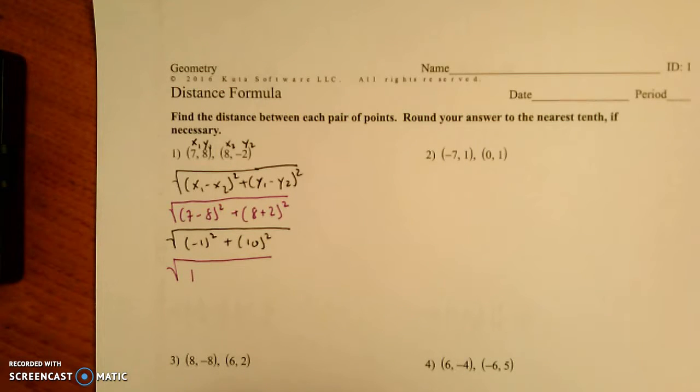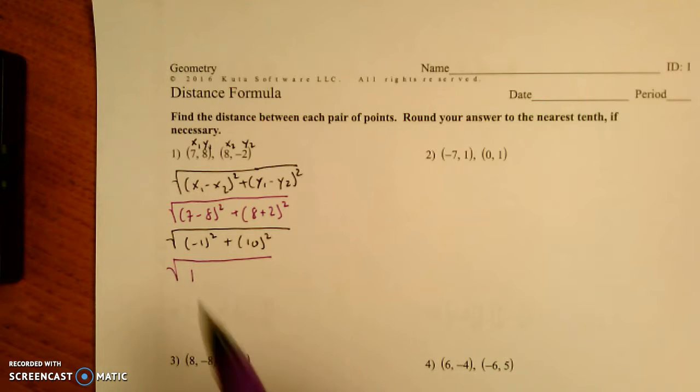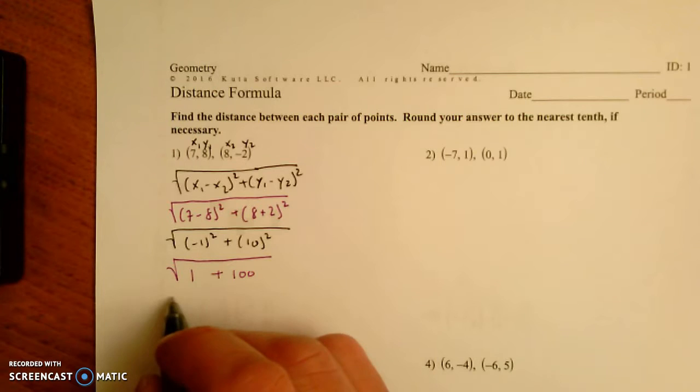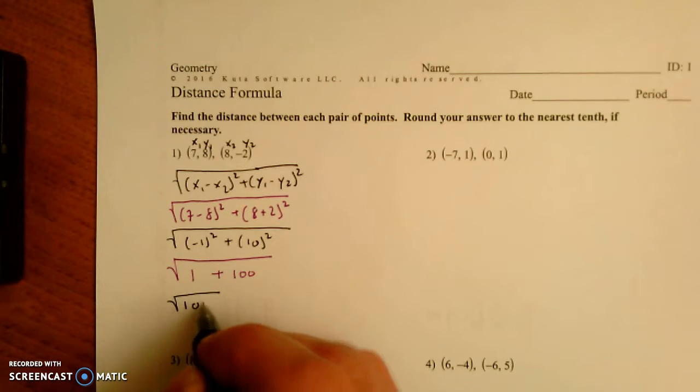Now remember, every time you square a number, the result is always positive. Always, always, always. If you punch it in your calculator wrong, like without the parentheses, then the calculator will say negative 1, but that's just because you told it the wrong thing. When you square a number, positive or negative, it doesn't matter. The result is always positive. All right, plus 10 squared is 100, and that gives us square root of 101.